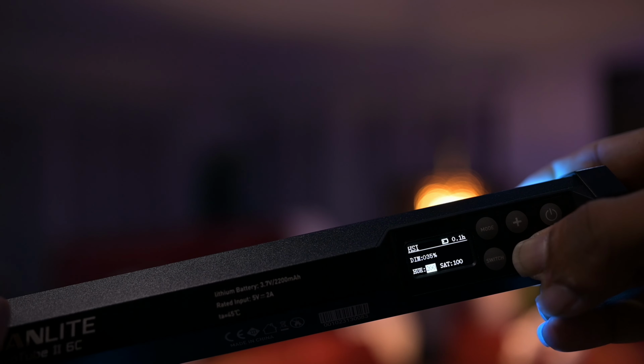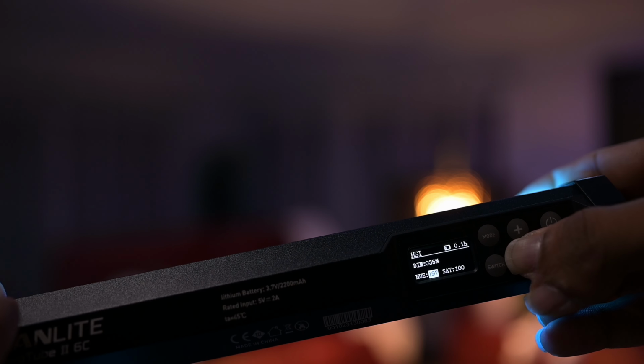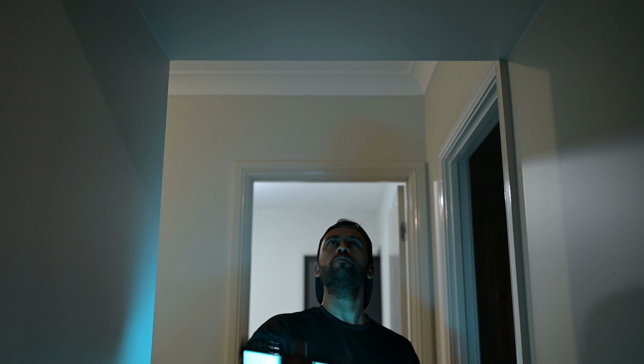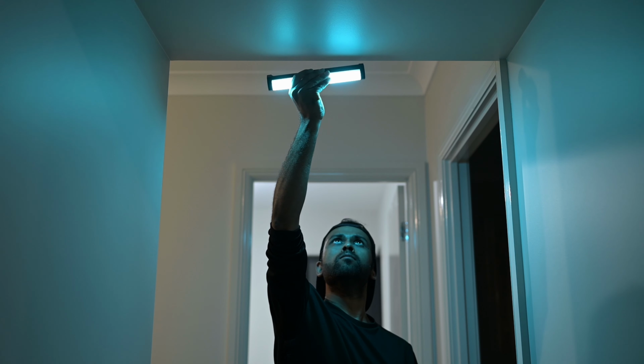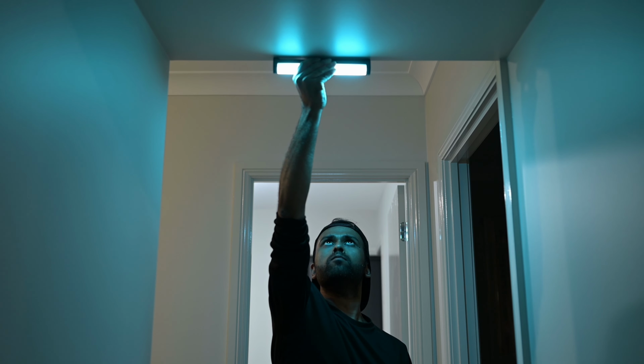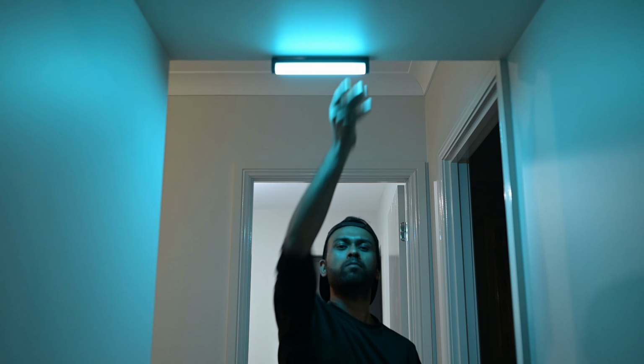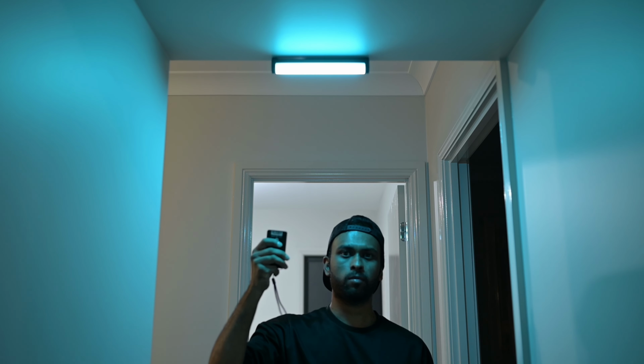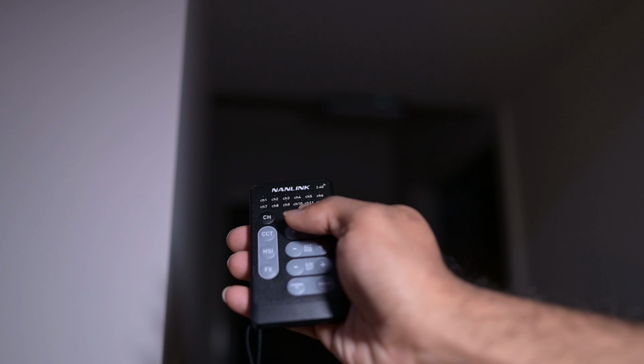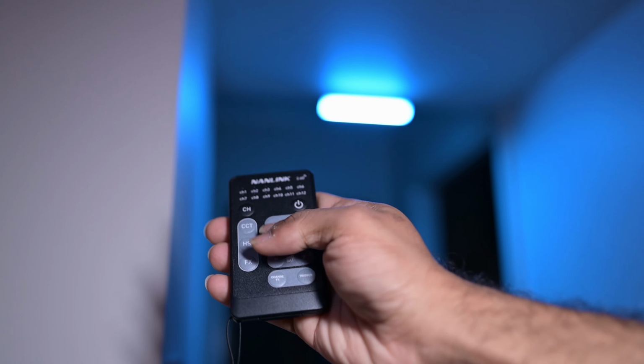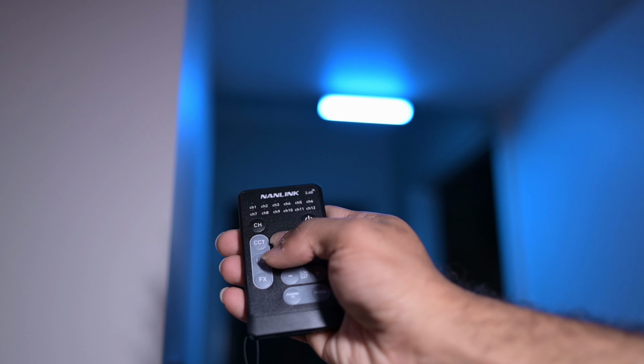You want to have dim about 35% and hue approximately 197. With Pavotube's magnetic backing, it allows me to easily mount it anywhere I like, especially where there are metal frames available, where you can directly just magnetically mount it on. I can also use my remote to control this light, which makes it really easy while I'm filming myself.